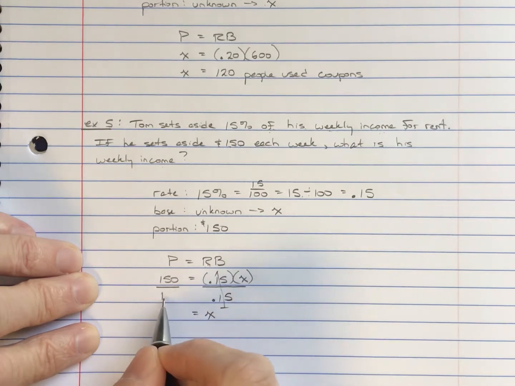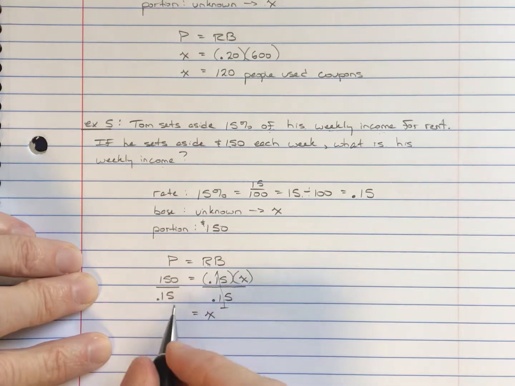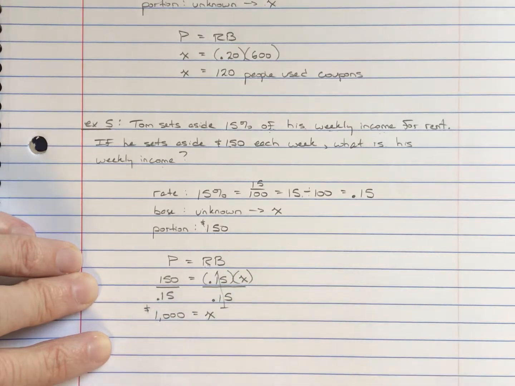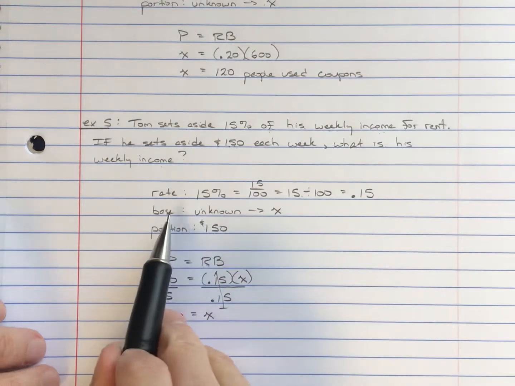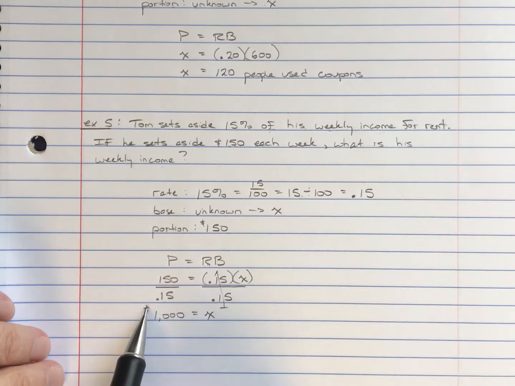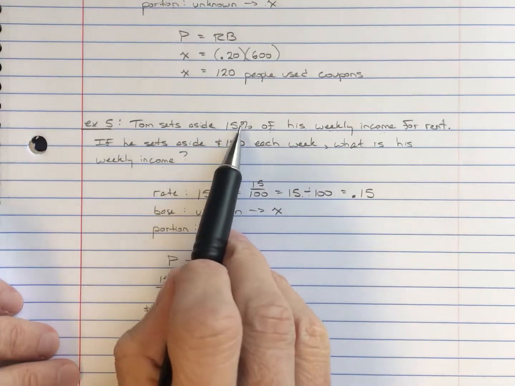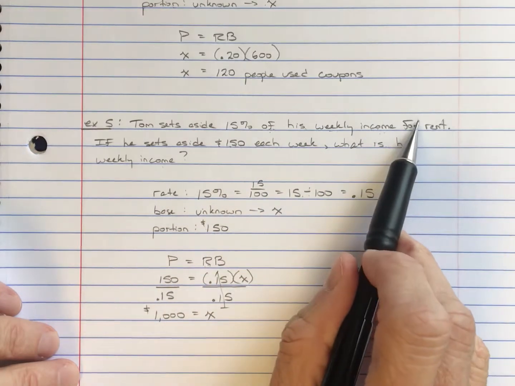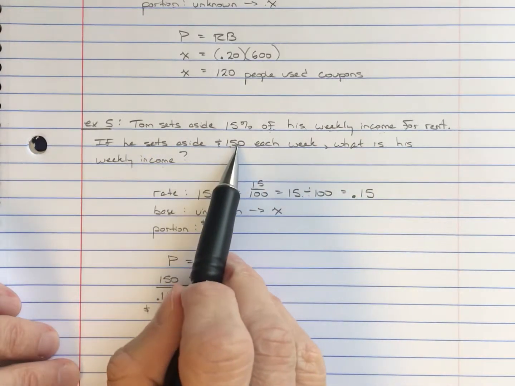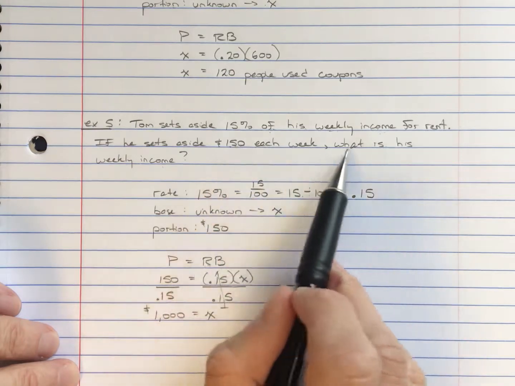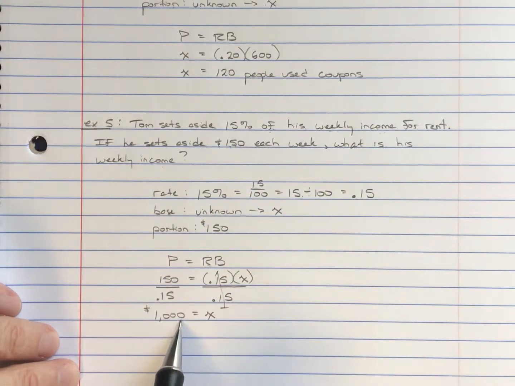We'll divide both sides by 0.15, and 150 divided by 0.15. I did this ahead of time, so I'll just tell you: 150 divided by 0.15 is 1,000. So we have $1,000 because we're looking for a weekly income, and we know it's in dollars. Okay, so Tom sets aside 15% of $1,000. He sets aside 150. What is his weekly income? It's $1,000, and that makes sense.